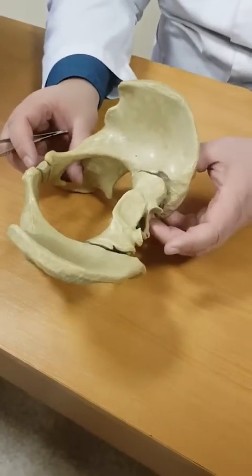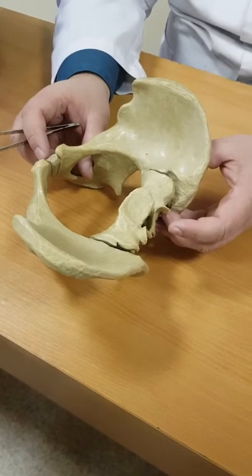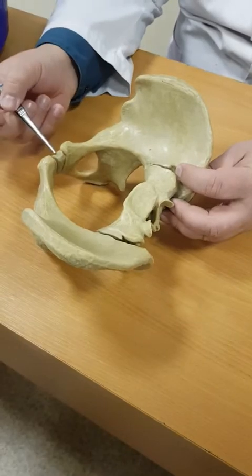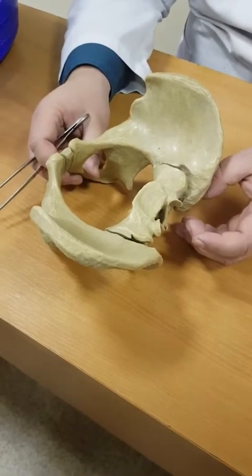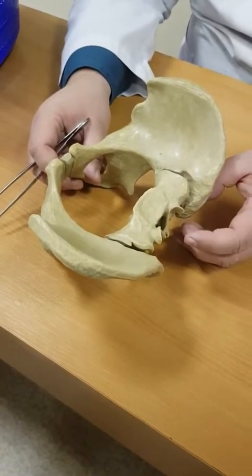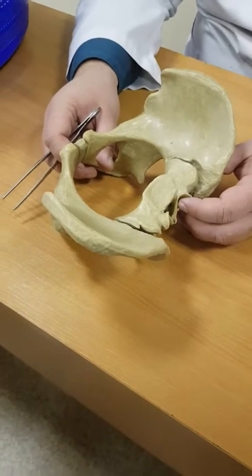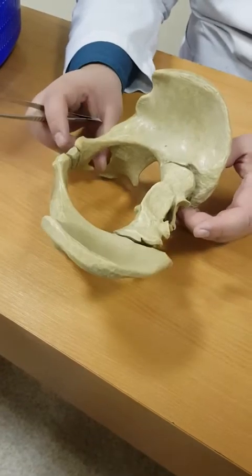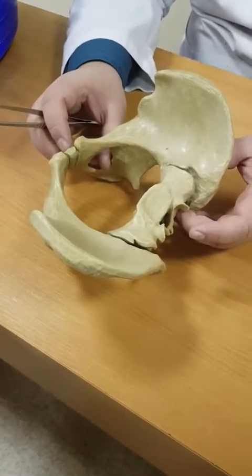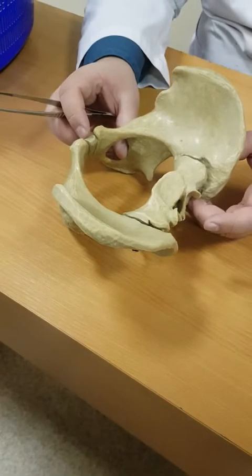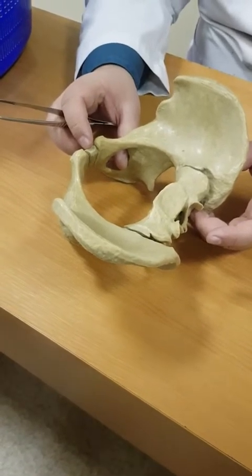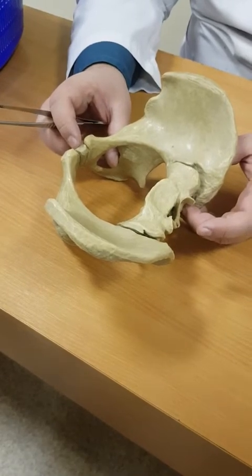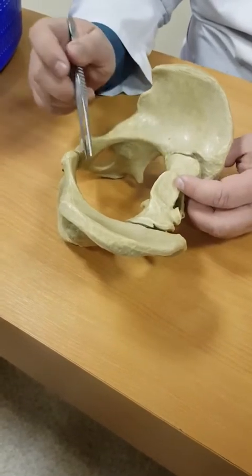First is conjugata externa. Conjugata externa is the space between the pubic symphysis and the tip of the spinous process of the fifth lumbar vertebra, below the fifth lumbar process. How many centimeters? 20 to 21, 22, and we subtract 10 or 11 centimeters and find conjugata vera.